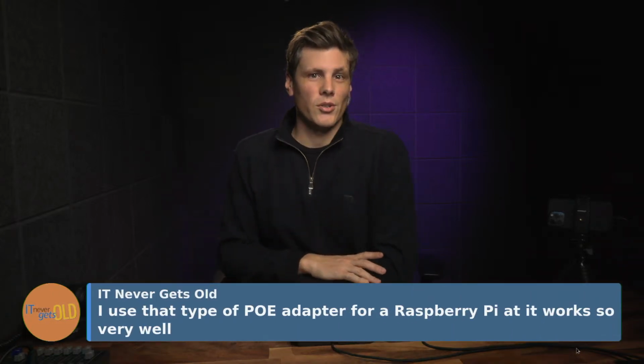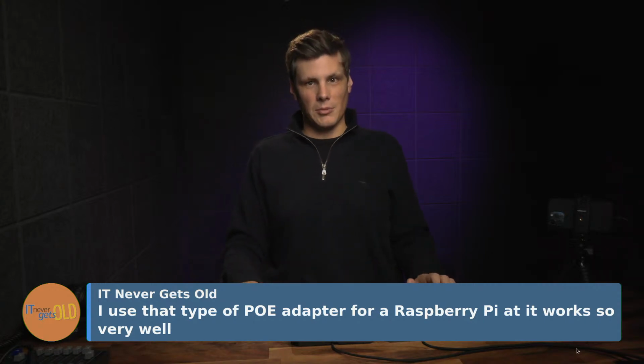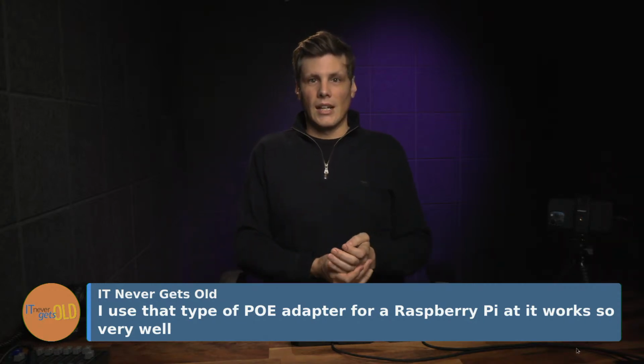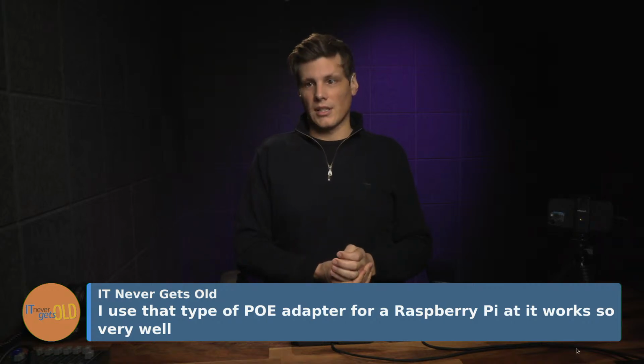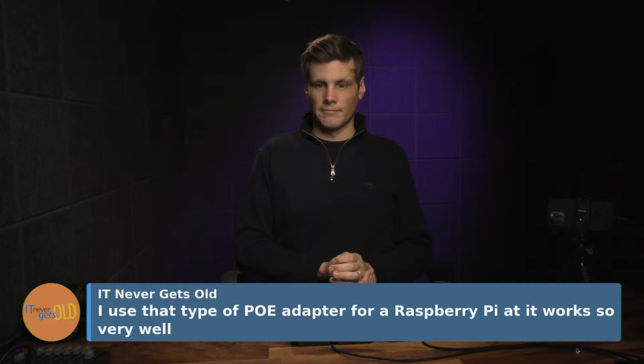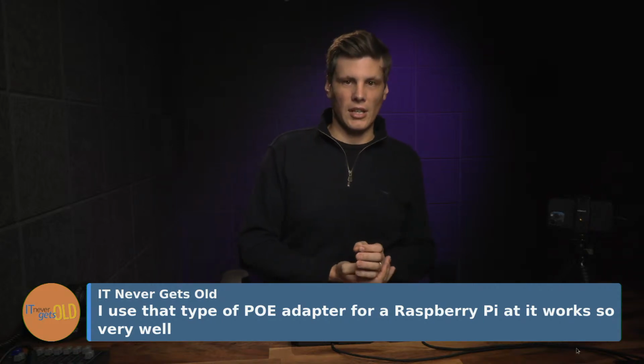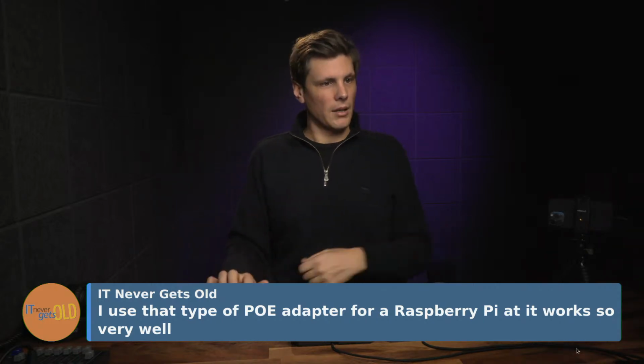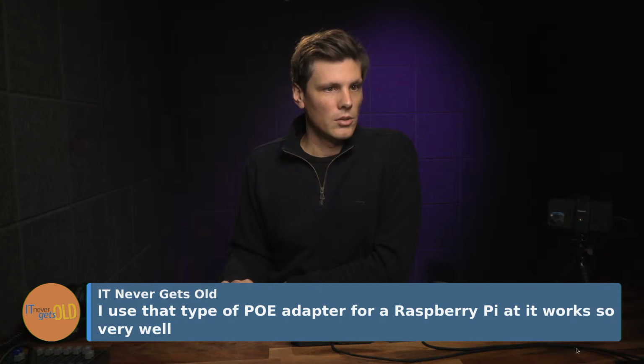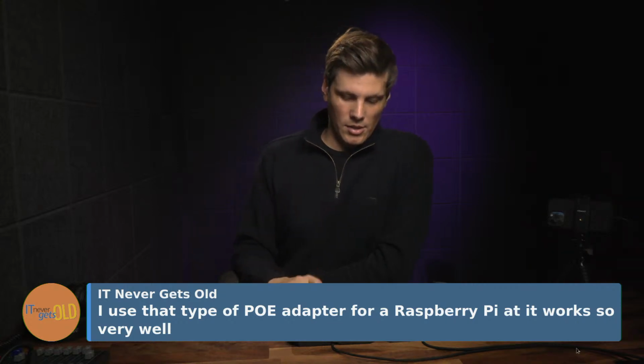IT Never Gets Old also uses this PoE adapter for a Raspberry Pi, and it works so very well. It's good. I'm glad to hear that it's working for you, because it's been working for me so far, and I think it's just burning in hours and also having a backup to make sure that it's all good. All right, guys. So we get to this part of the show where we have to finish up.